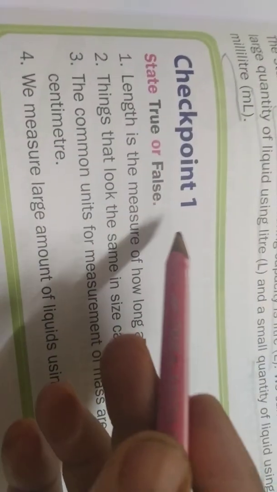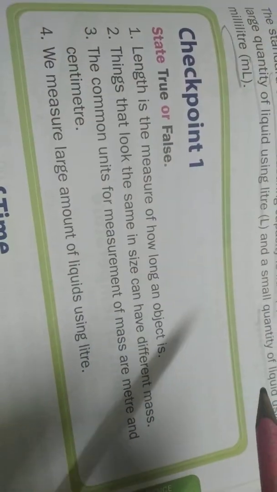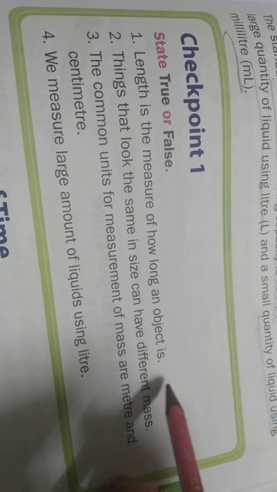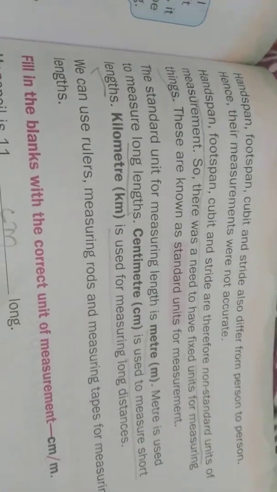So let us see checkpoint 1, state true or false. Length is the measure of how long an object is. Yes, true. So that's why I said to underline. See here, length is the measure of how long, tall, or far apart things are. Isn't it? Next, things that look the same in size can have different mass.